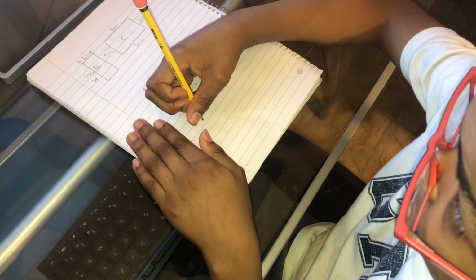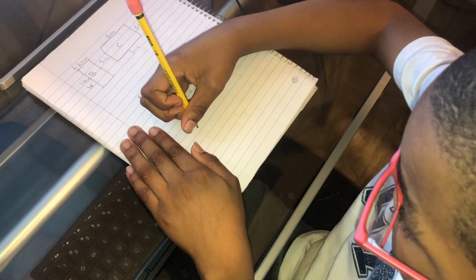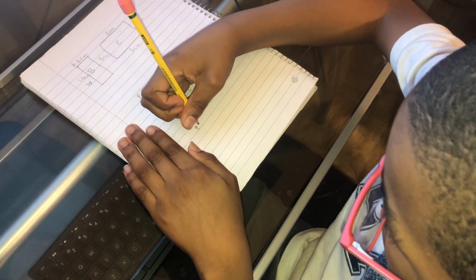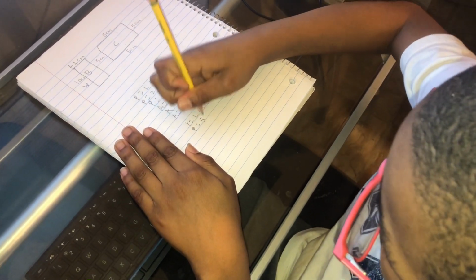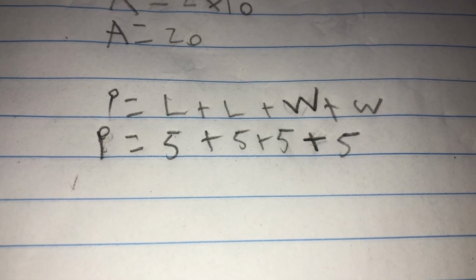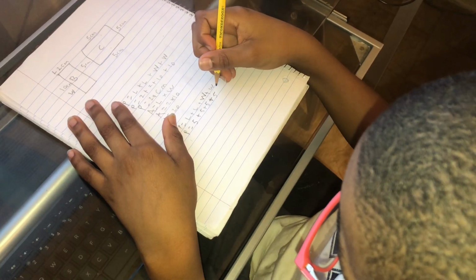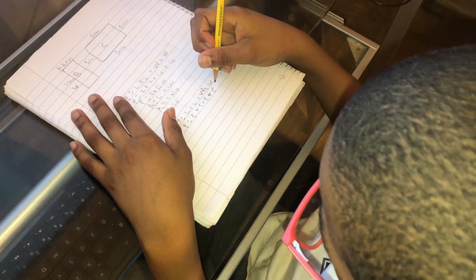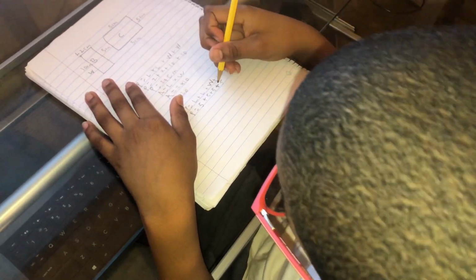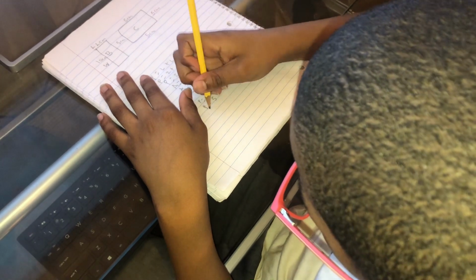All right, so now we're going to substitute our letters for numbers. P equals 5 plus 5 plus 5 plus 5. All right, so Jameer, this is when we're going to do the addition. 5, 10, 15, 20. P equals 20. Great job.